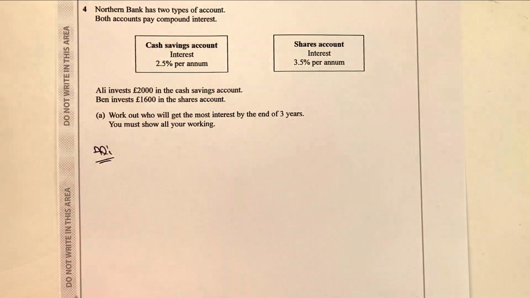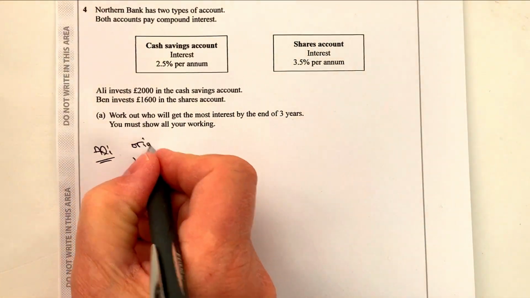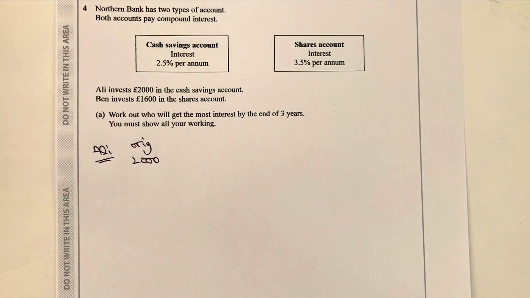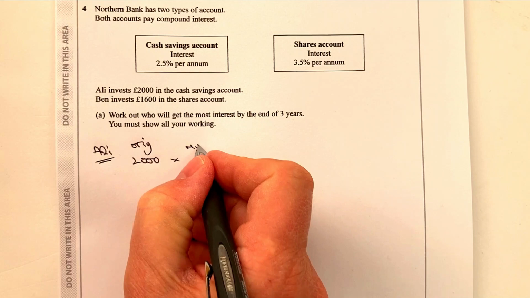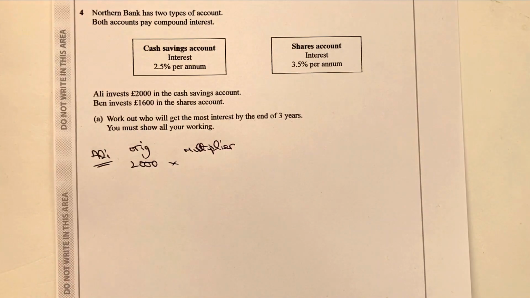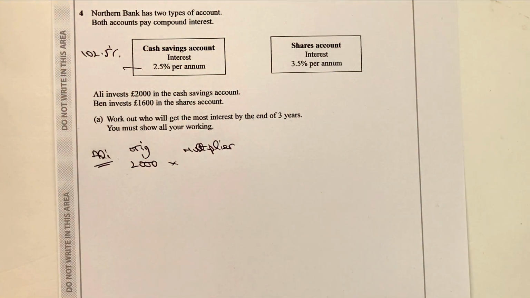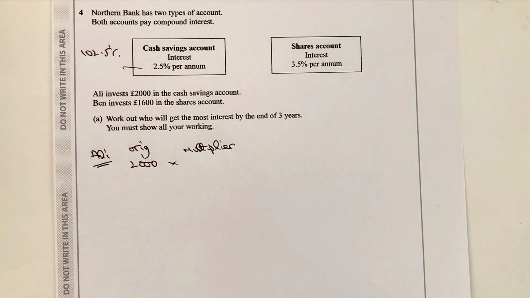So Ali has £2,000, which is his original amount. And if you have a look at my video on compound interest, you'll see I always use the same formula every single time. So the multiplier is going to be 2.5% per annum. Now, what you've got to imagine is that that's exactly the same as saying 102.5%. So 100% of the money is the money that you give to the bank, and the additional 2.5% is the thank you that they give to you for having your money.